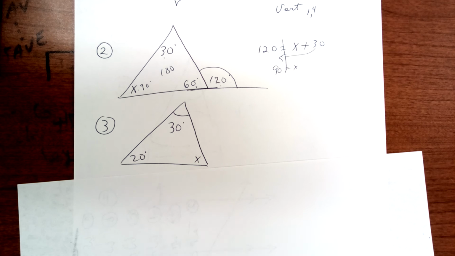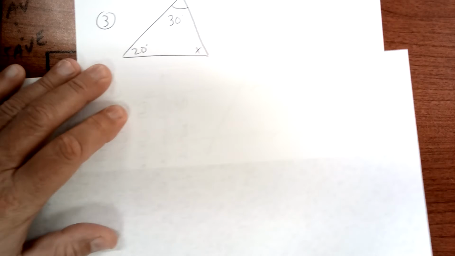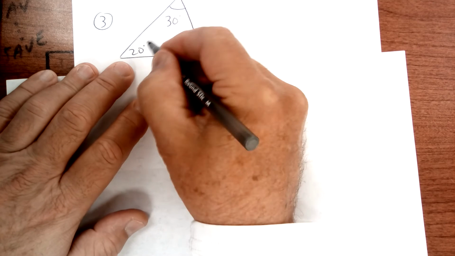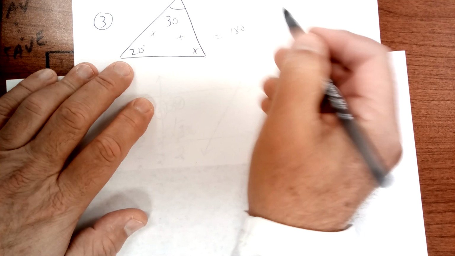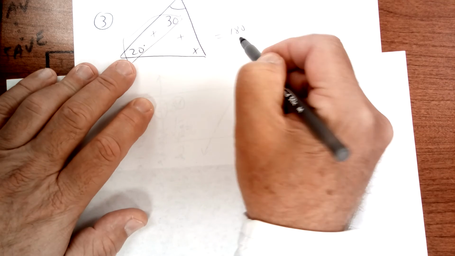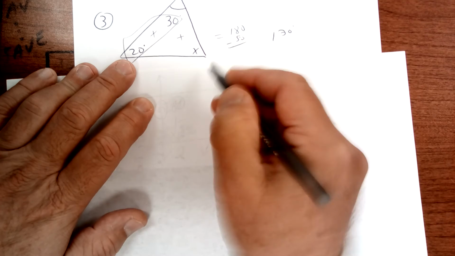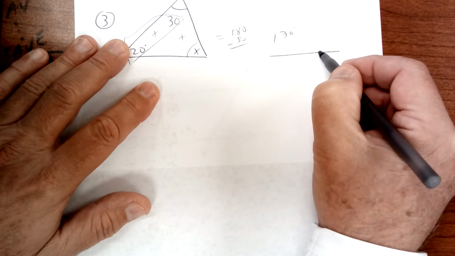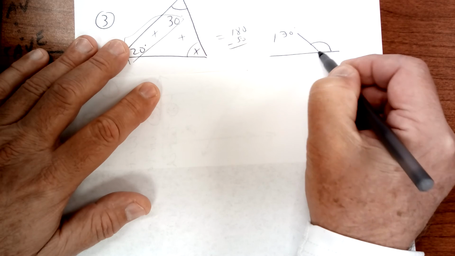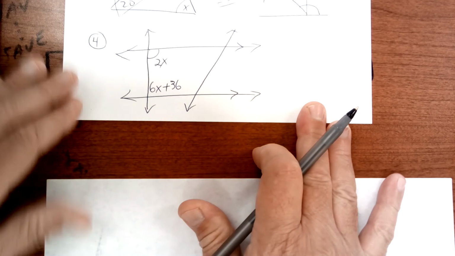All right, so this one right here, every triangle adds up to 180. So this plus this is equal to 180 degrees. So you're going to subtract 50 out of this. So minus 50 gives you 130 degrees. Now, this is not 130 degrees. 130 degrees is going to be more like something like that, okay? Bigger than 90. This one right here, copy that down and try that one.